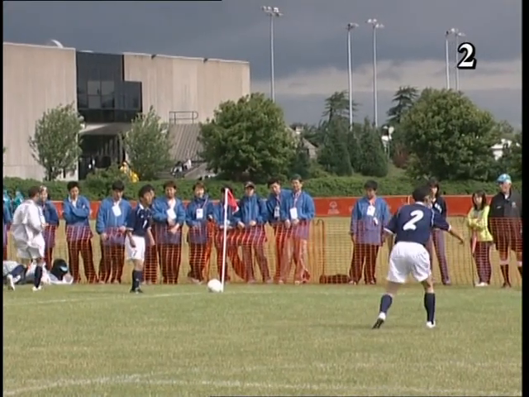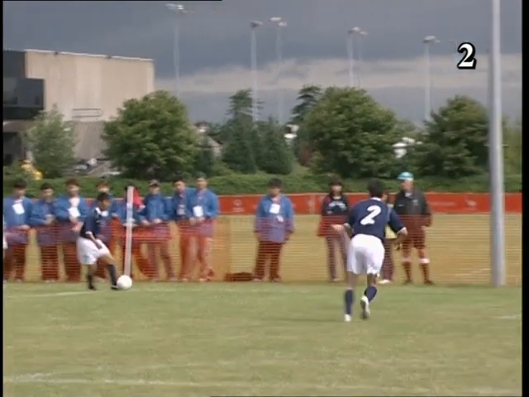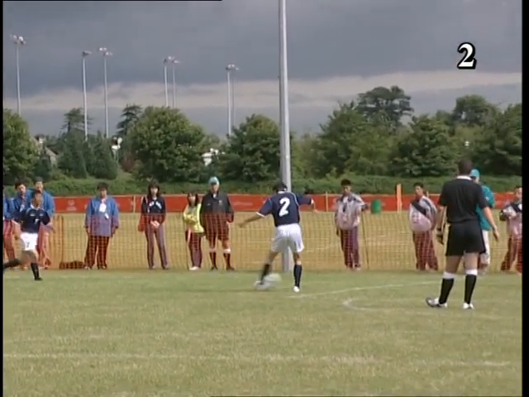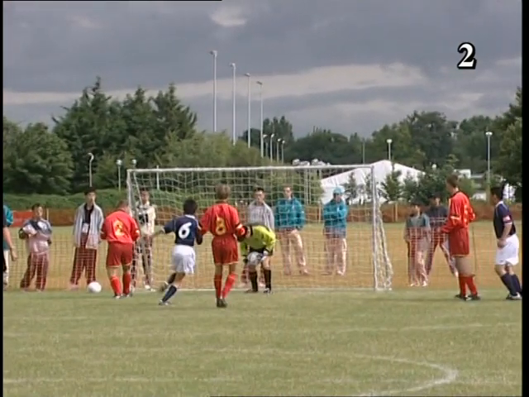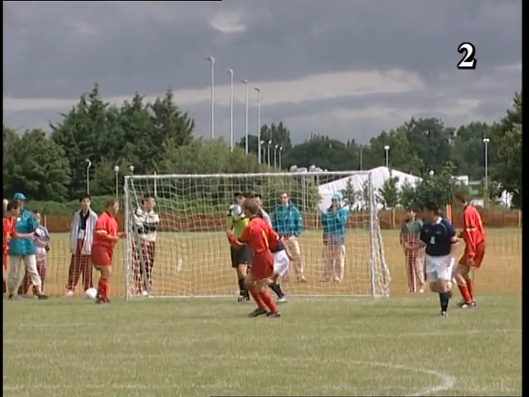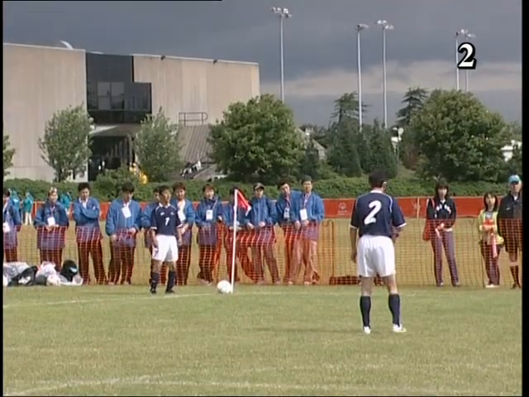At level 2, players use much more communication than at lower levels in order to influence the game action. In this example, communication between teammates results in a short corner leading to a shot at goal.